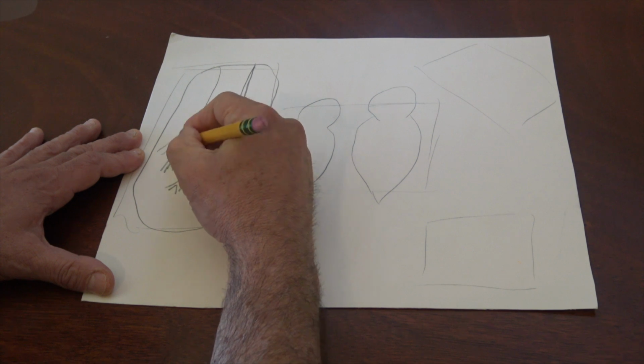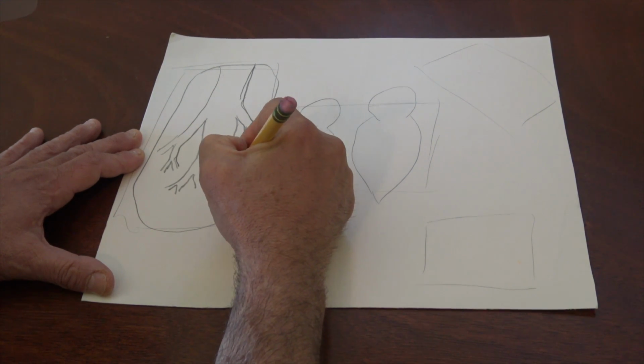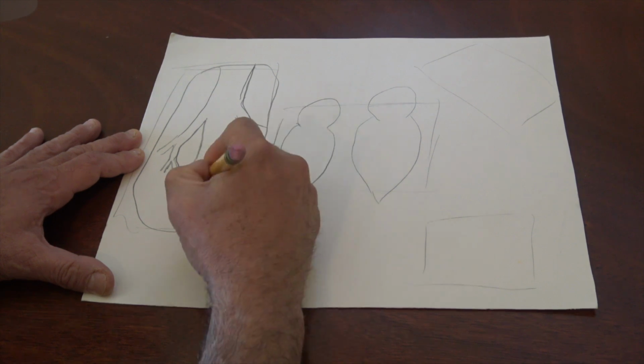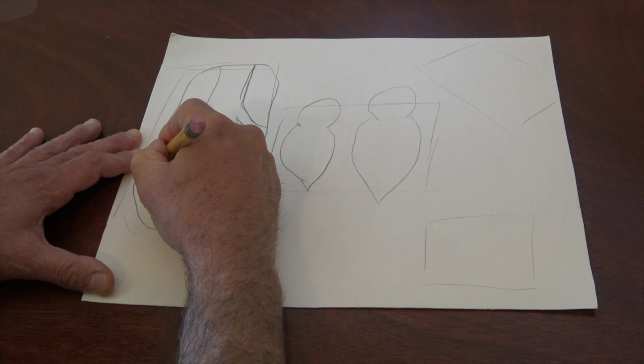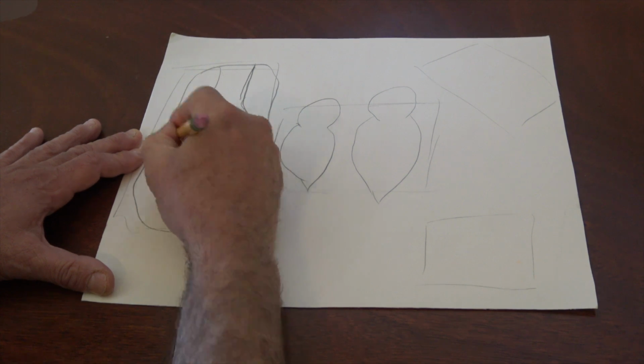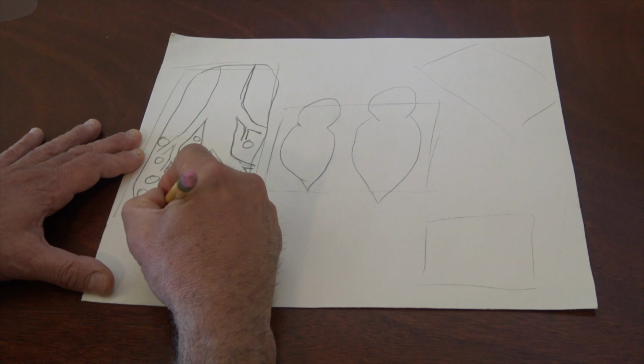Now, hanging from that tree, I'm going to draw grapes. Lots of grapes hanging from the tree. I'm going to fill this area with grapes.